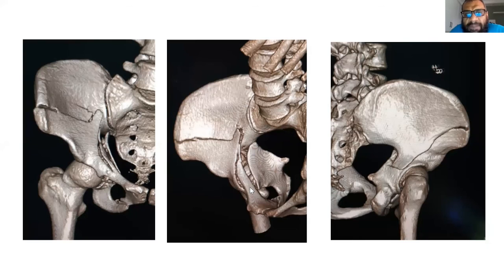Here is the dilemma of the posterior approach versus the ilioinguinal approach. In the classic teaching, you start proximal to distal, as Letournel said. You fix the proximal, and then you reduce the periarticular part of the column, put the screws here, and then continue your journey until you put the lower part of the anterior column in its place.